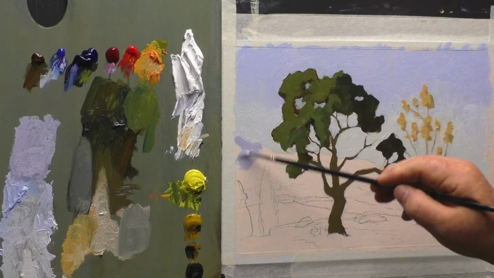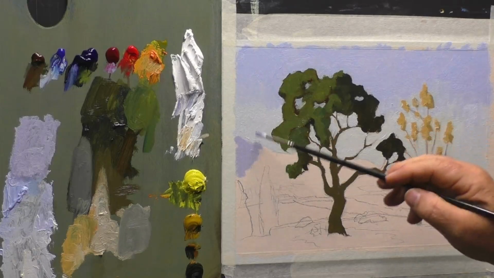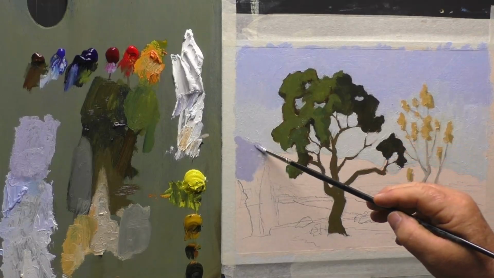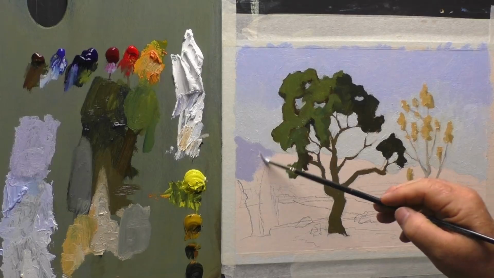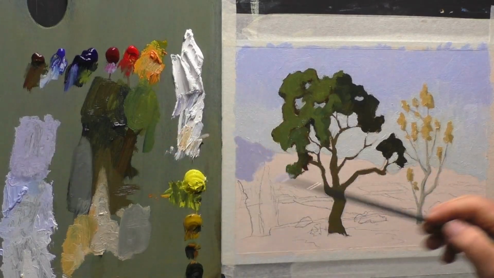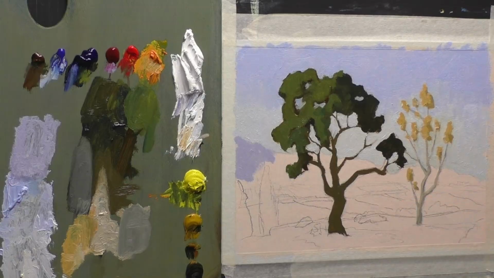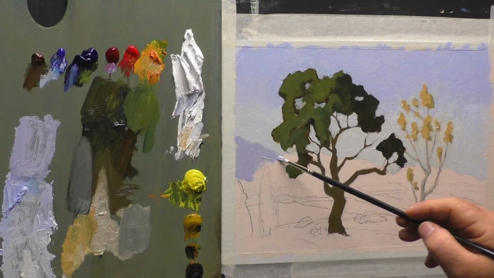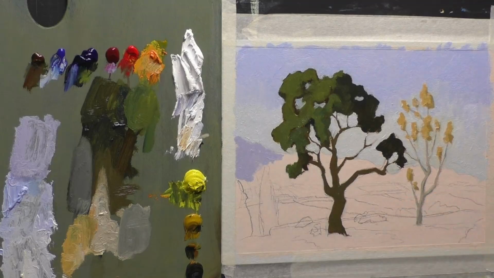I will add more blue on this side in a minute, but for now this is the color that I want here.